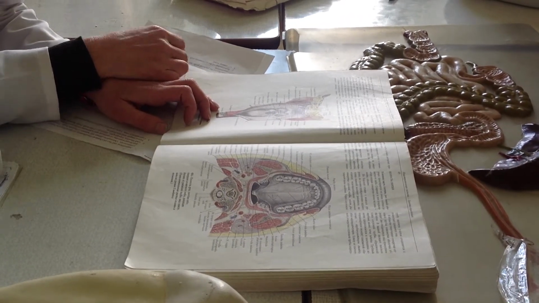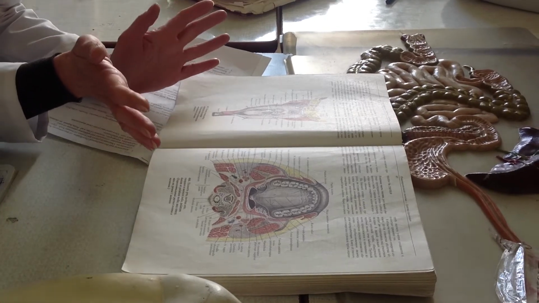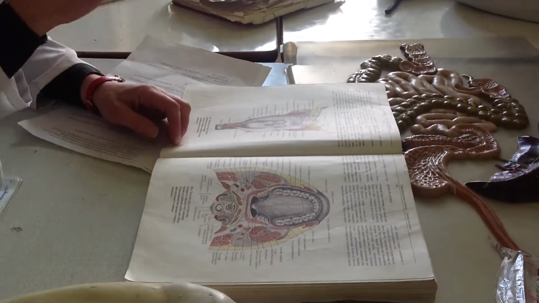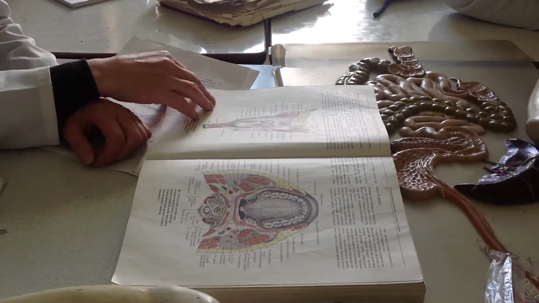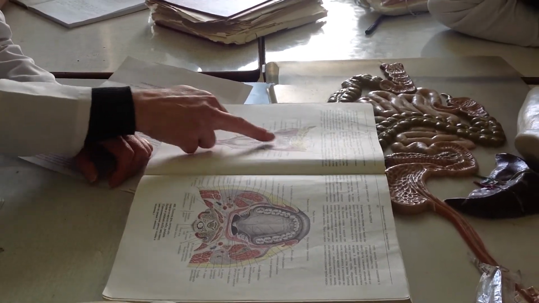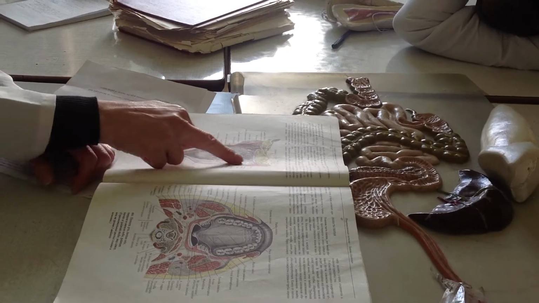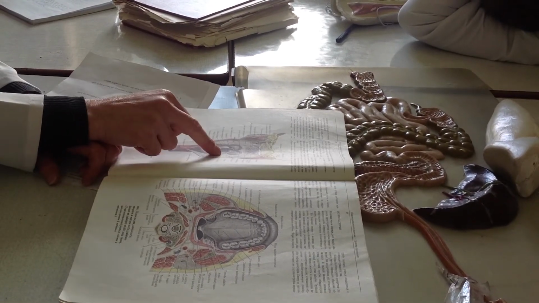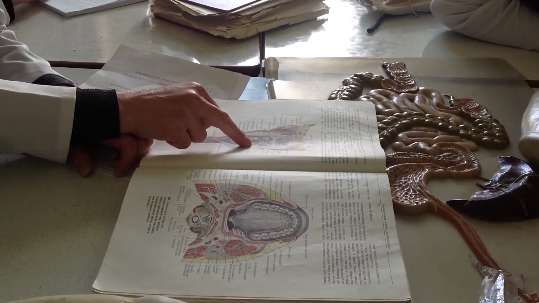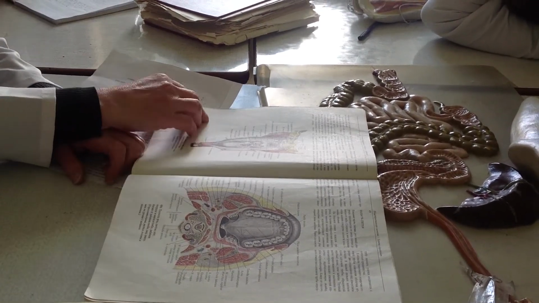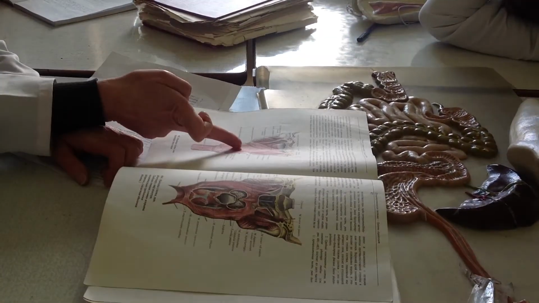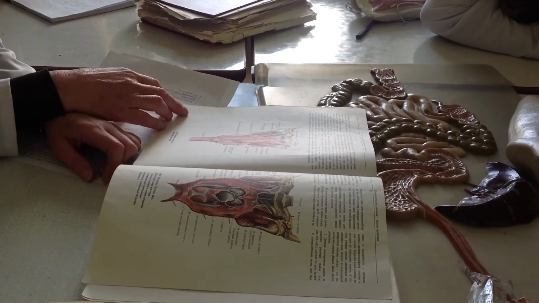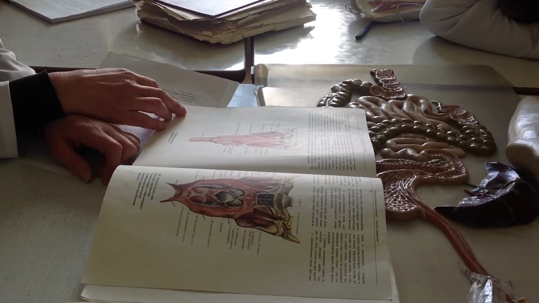Next, we finish the pharynx with the structure of the wall. How many coats form the wall of the pharynx? What do you think? What is visible here? Two. Which coat is this? Inside. Mucosa. Next, muscularis. And the muscular coat outside is covered by adventitia.